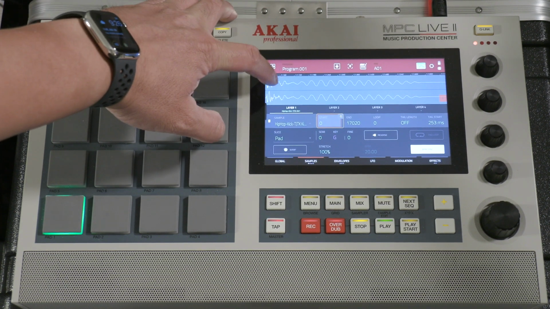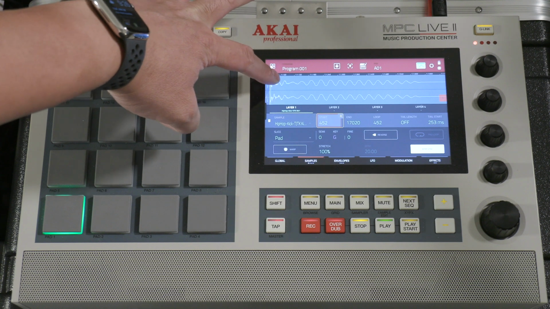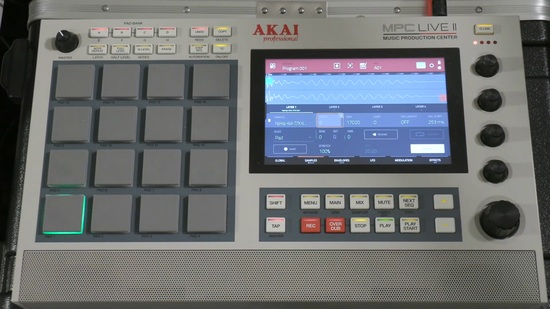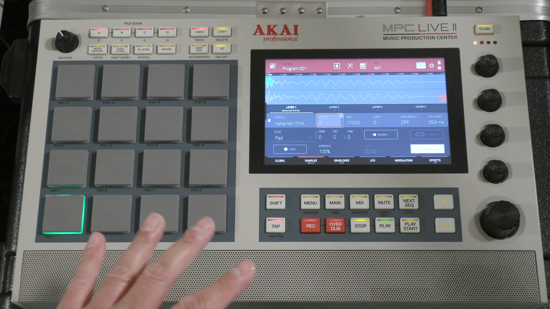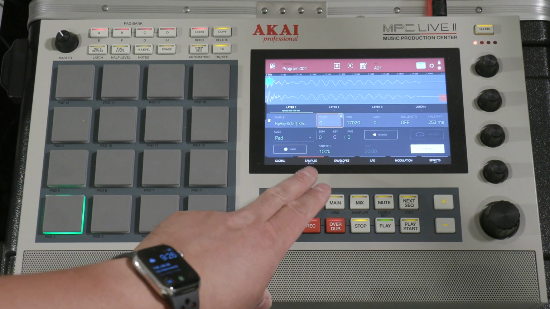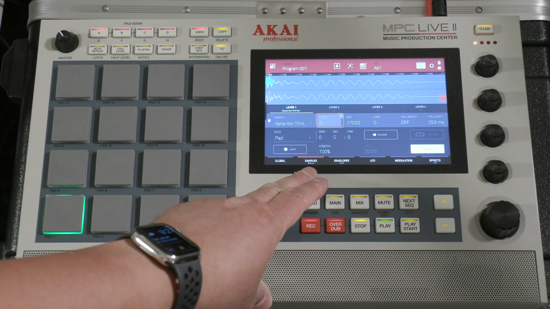I'm not going to go too much into this, but here for example you can edit the start point, you can edit the end point. I'm just going to leave those the way they are because they are the Akai samples. So what we actually want to do is go to the second page here of the samples page.